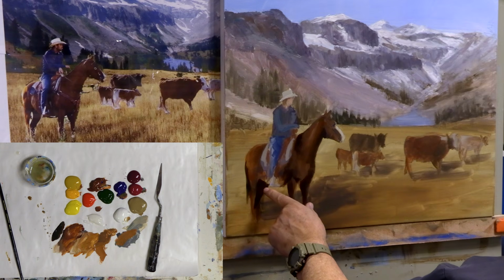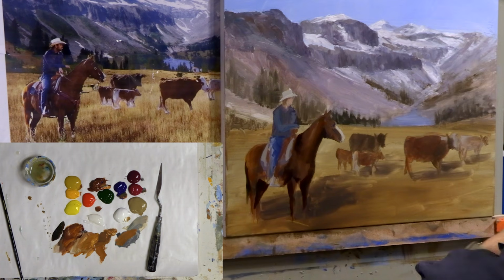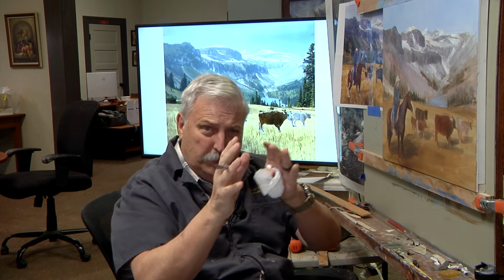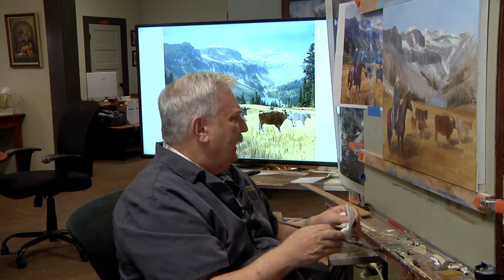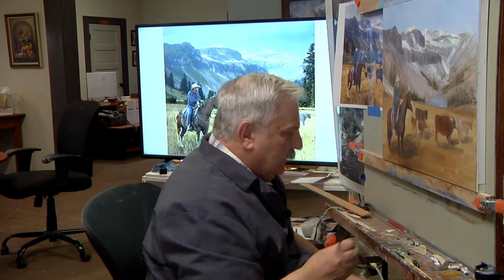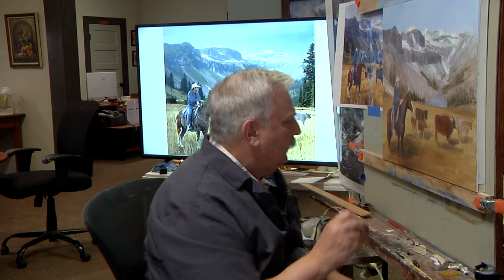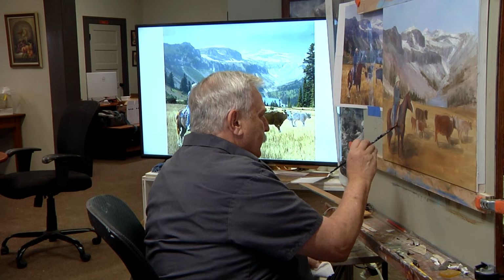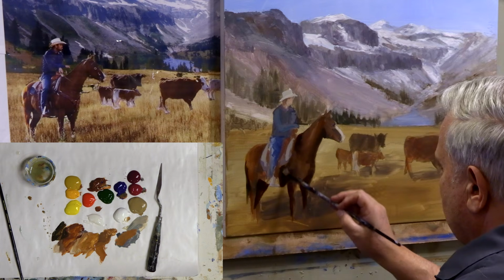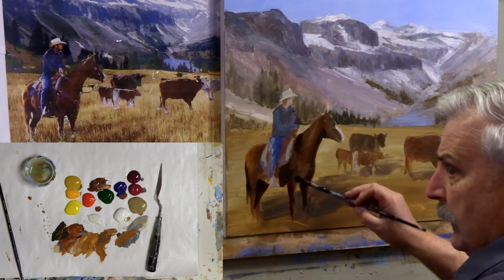I'm going to build up this leg a little bit more. The leg is turned outside towards you, looking a little bit, so you see that. And I don't always like that. I will change the anatomy around just a bit for what I like to do sometimes. So we'll push this shadow right back into here.